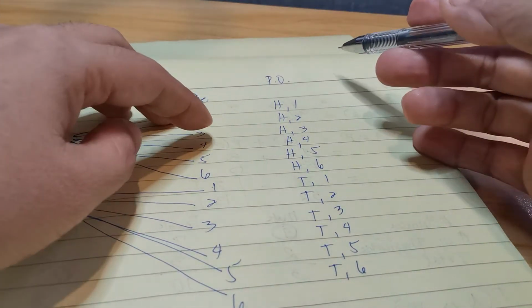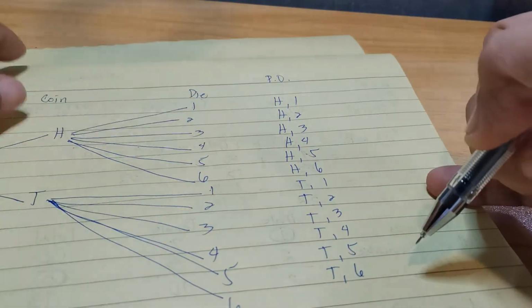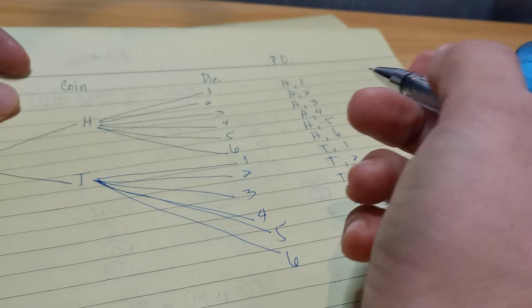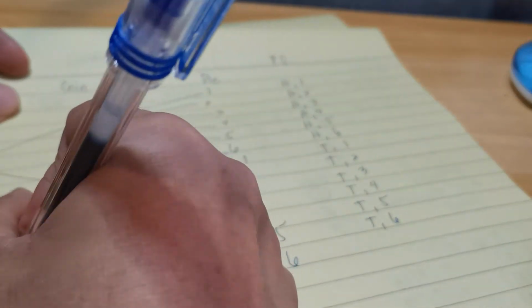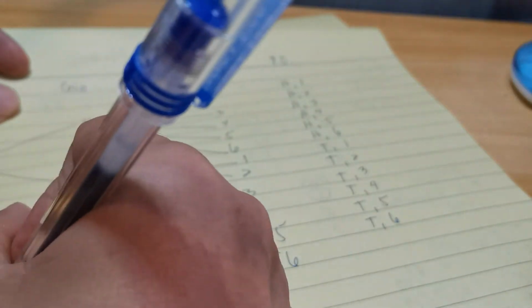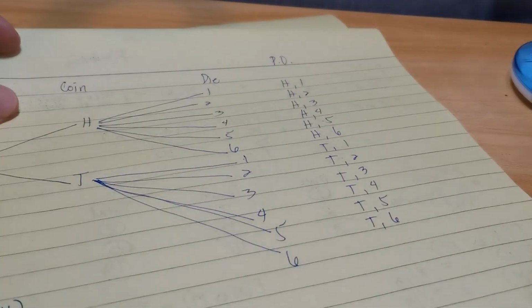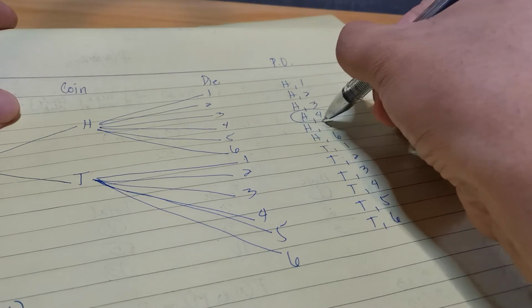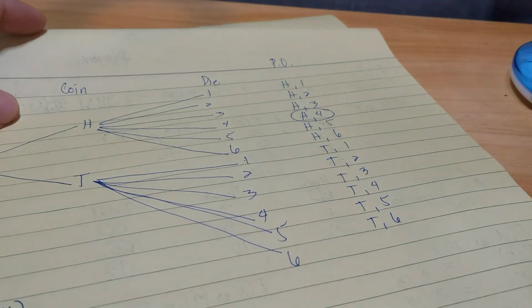So, ito yung mga possible outcomes natin. Ngayon, ang hinahanap natin, ano daw yung probability na ang lalabas ay head, probability ng head, at saka probability ng 4. Ayan. Okay? So, head and 4. So, yung head and 4 natin nandun, oh. Okay? Head and 4 natin.